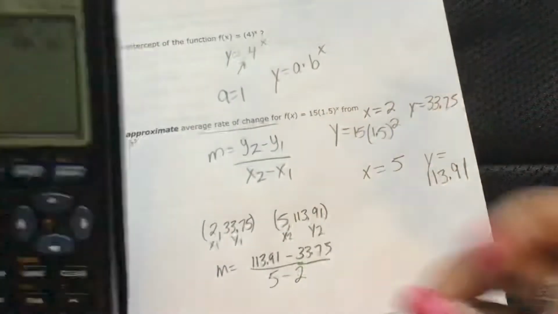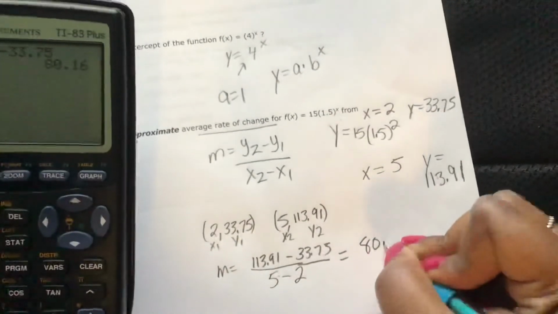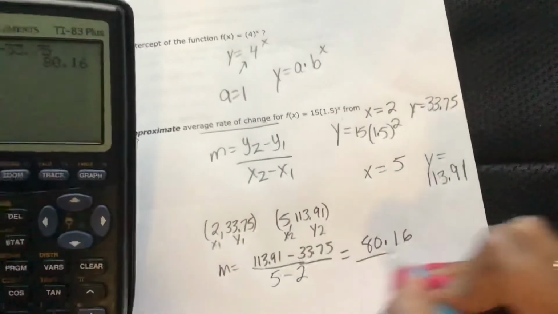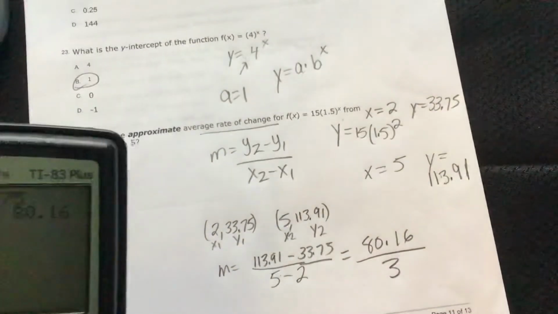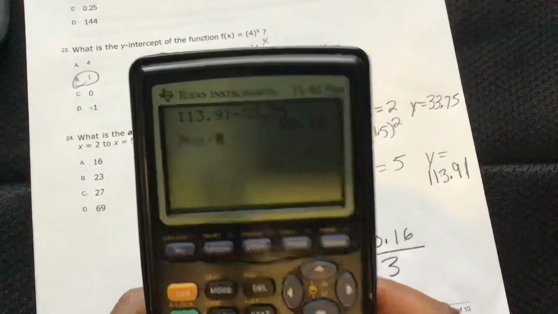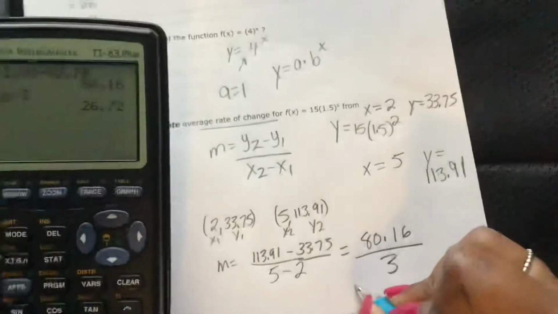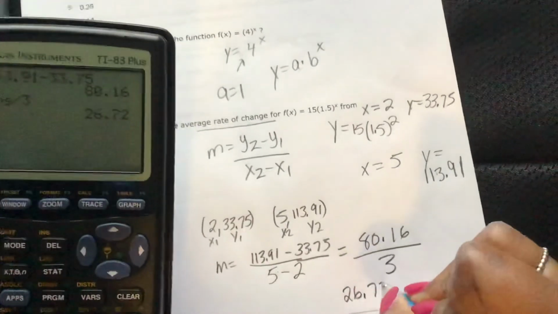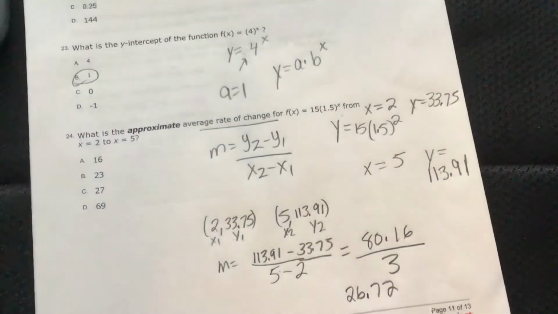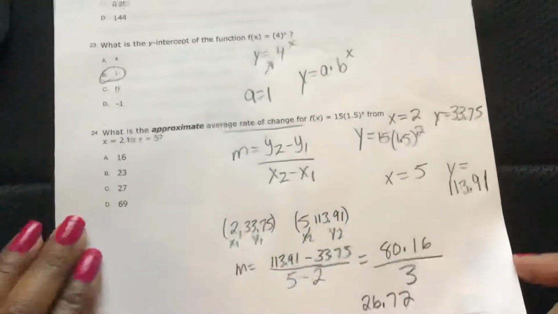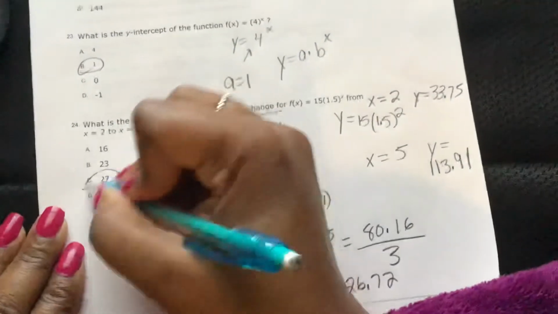And that's this. This is going to be 80.16 divided by 3, okay? So we're going to divide it by 3. And this is 26.72. So 26.72 is about that 27, okay?